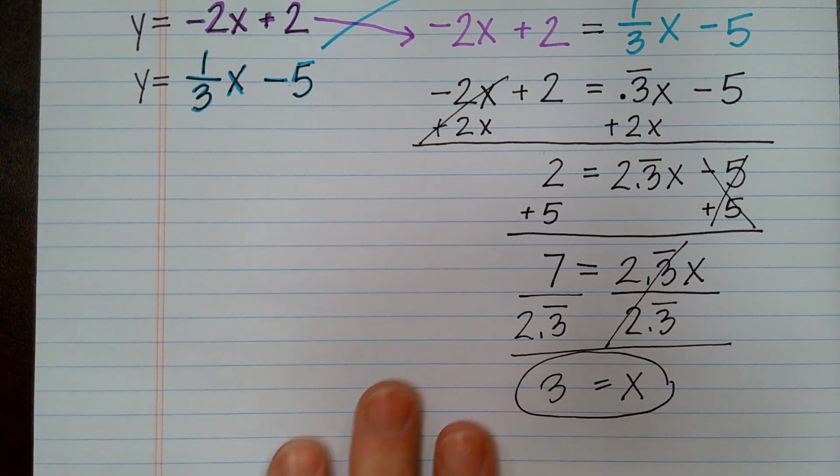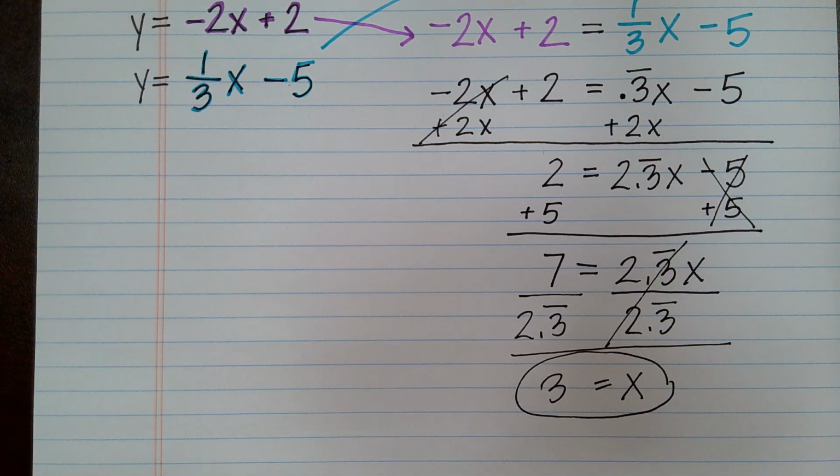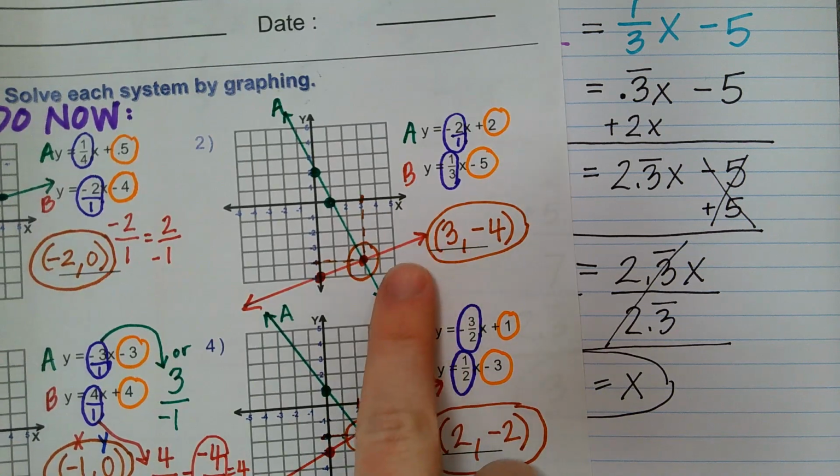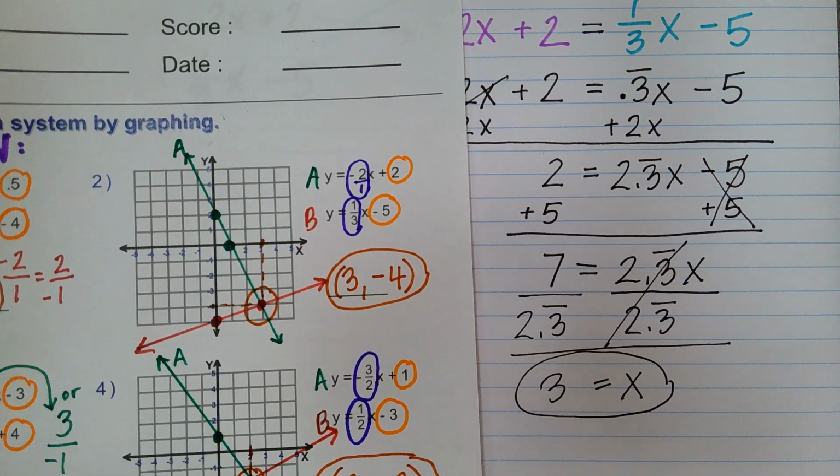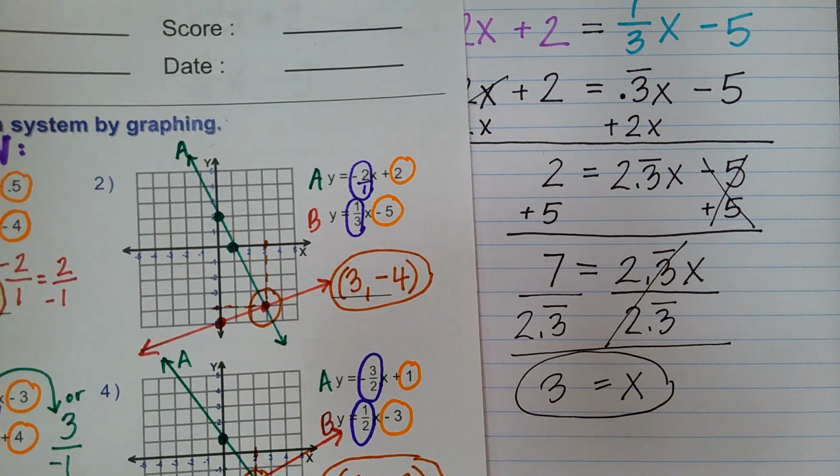Okay, do we have any questions? Which equation are we doing? We're on number 2 on the worksheet. Yes. We got 3 for x, and that's right. Pretty cool.